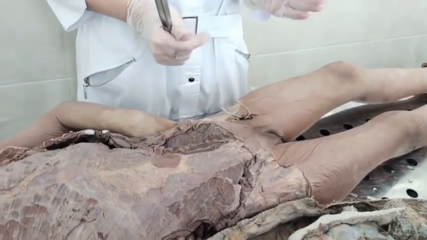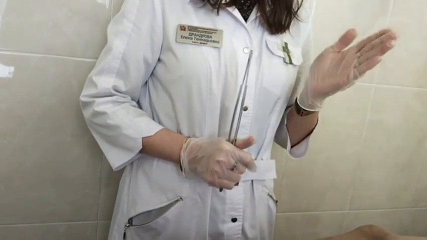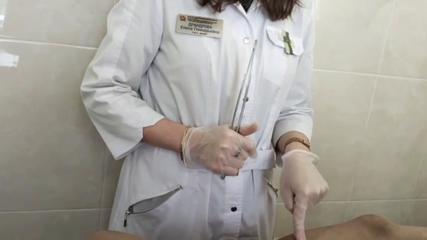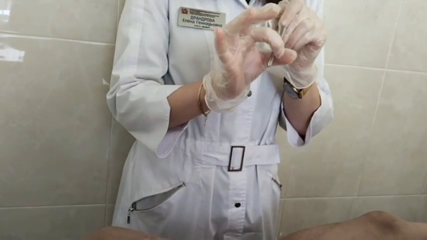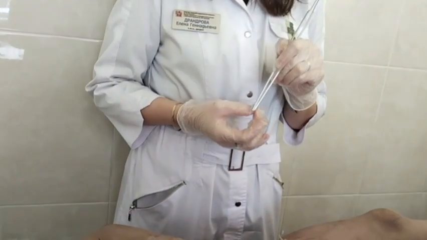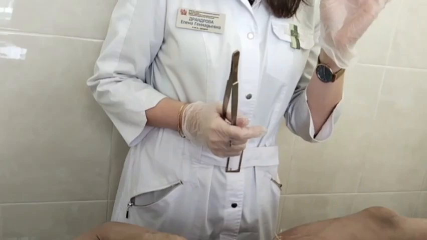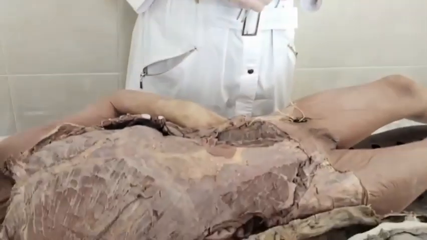So the inguinal canal is also a weak place of the abdomen. Inguinal hernias are common. They are especially common in males because the diameter of the spermatic cord is larger than the diameter of the round ligament of the uterus. So it means that the inguinal canal in males is wider than in females. So that's why inguinal hernias are more common.